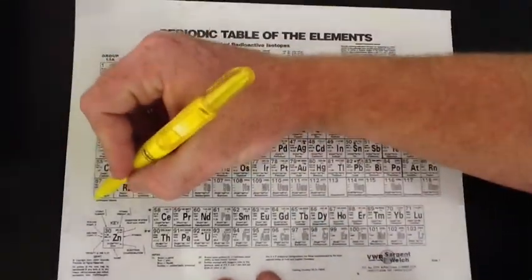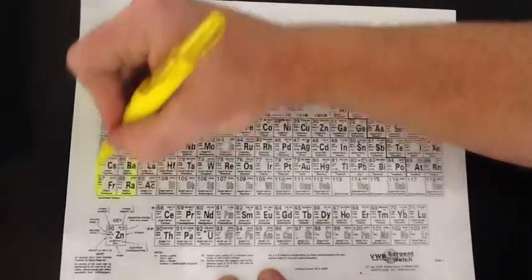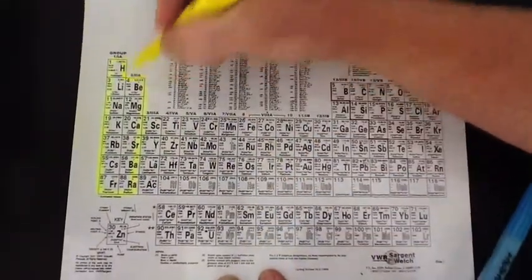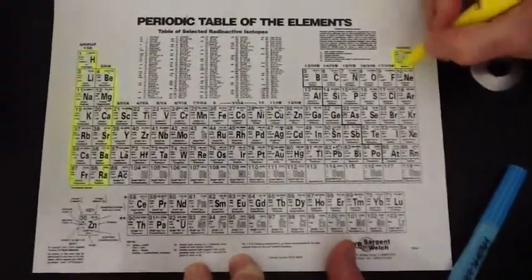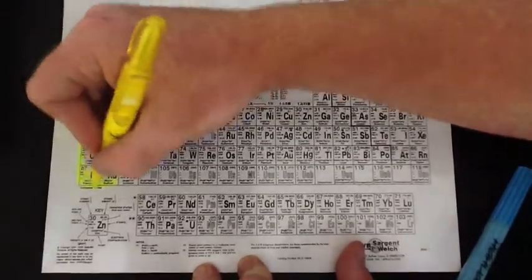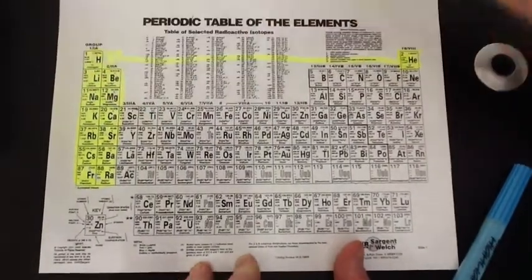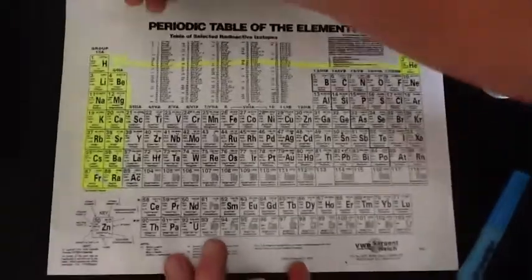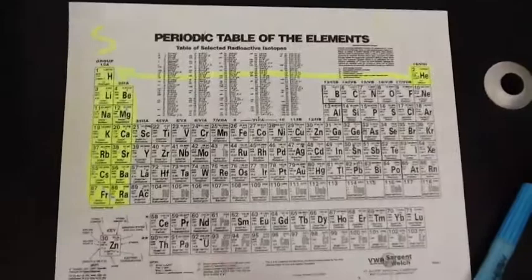So we're going to start off with what we call the S subshell. That's the first two columns. Now, we have helium off by itself. We're going to include helium in that, so helium actually belongs all the way over here. Helium is going to be one of our S's. So anytime I talk about those first two columns, I am talking about the S.